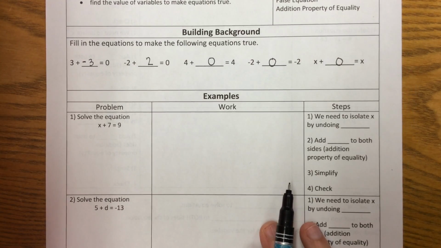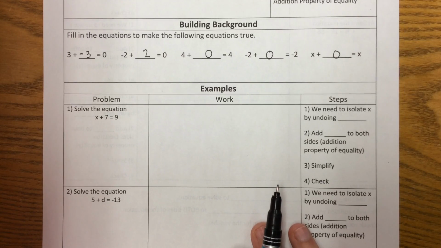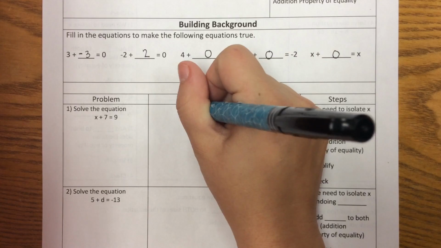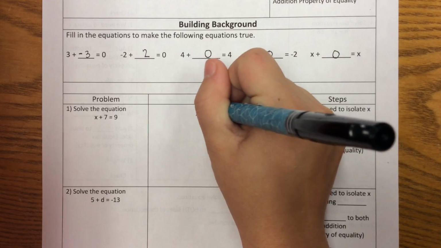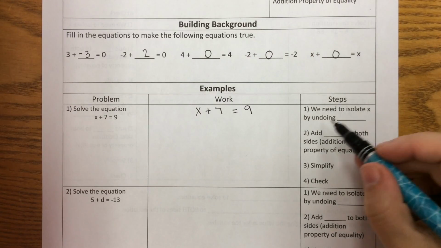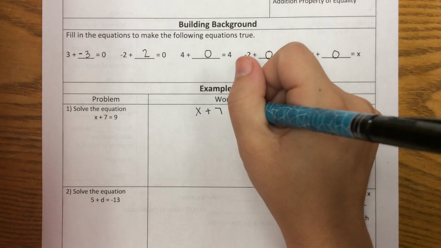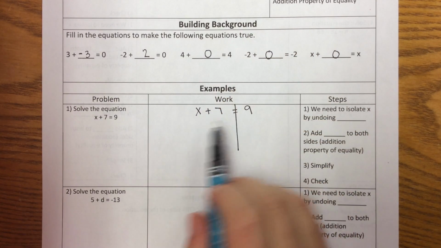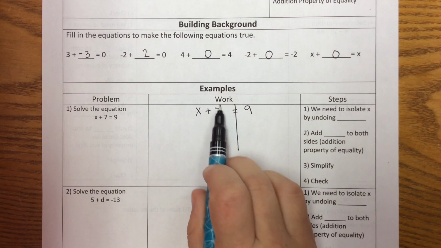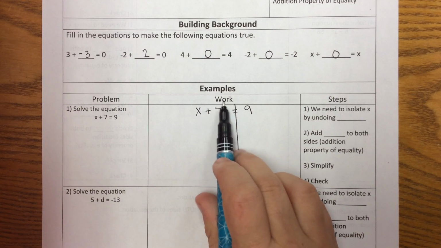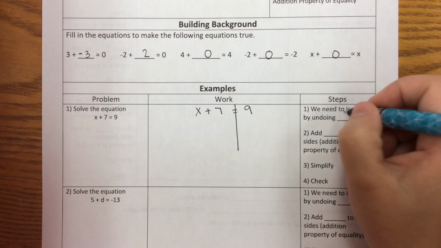Okay, here we go with example 1. So it says solve the equation x plus 7 equals 9. I'm going to rewrite it here because that's where we're going to show our work. Okay, so we need to isolate x by undoing. So if I draw a line down the middle of my equal sign, that allows me to keep things separate. So right now the x is with 7, and we need to isolate x, get it by itself. So we have to undo or get rid of adding 7.